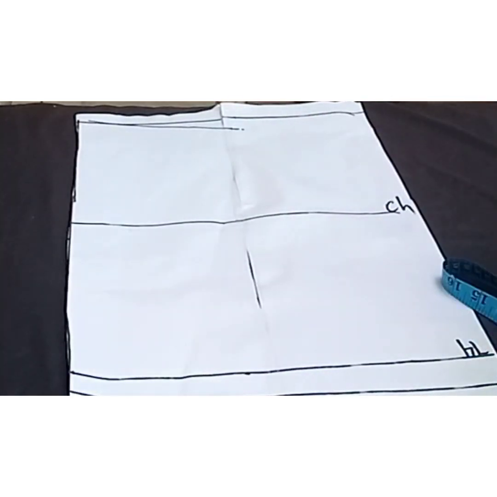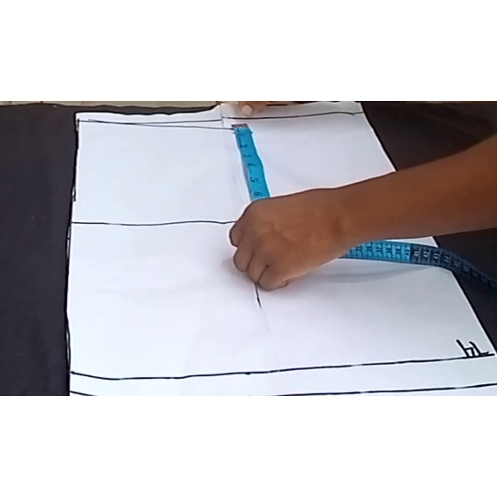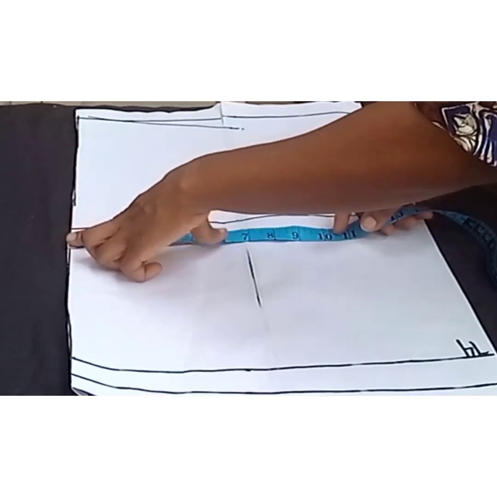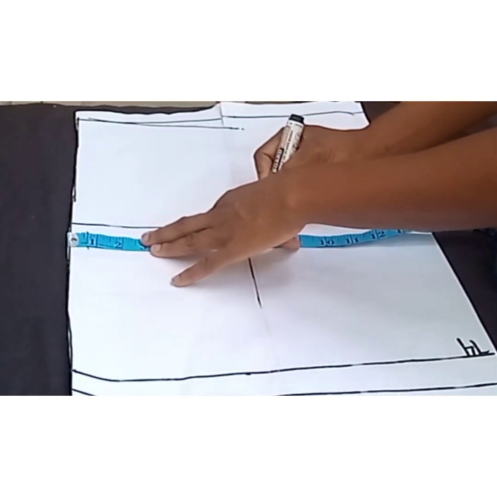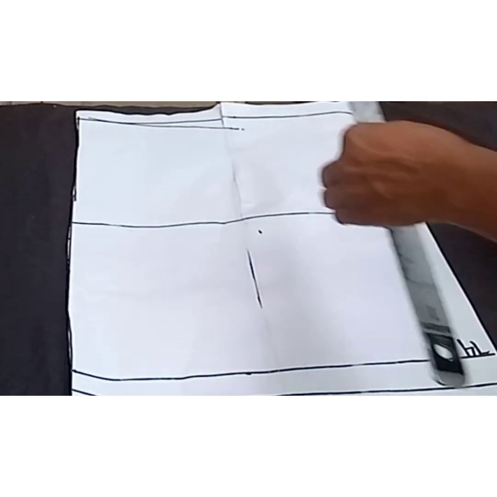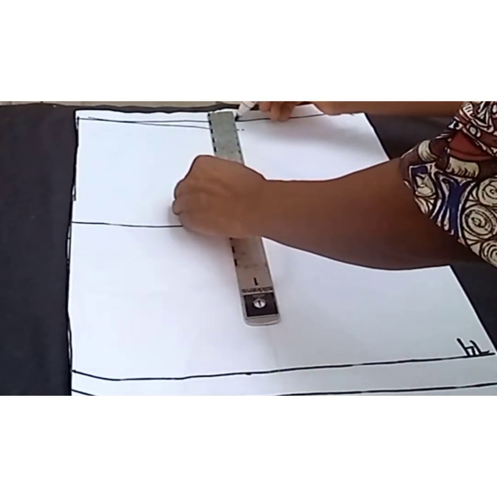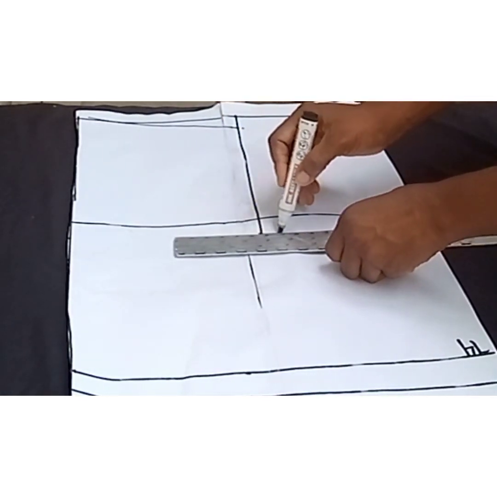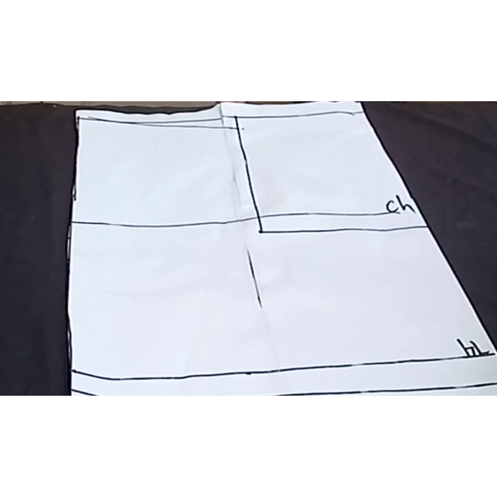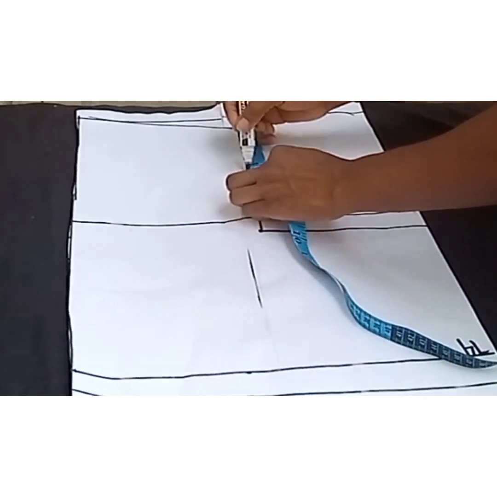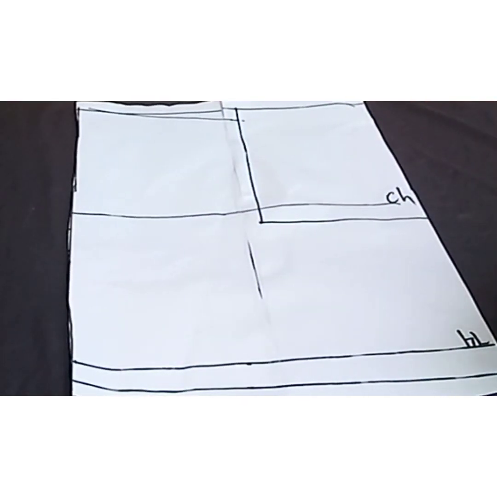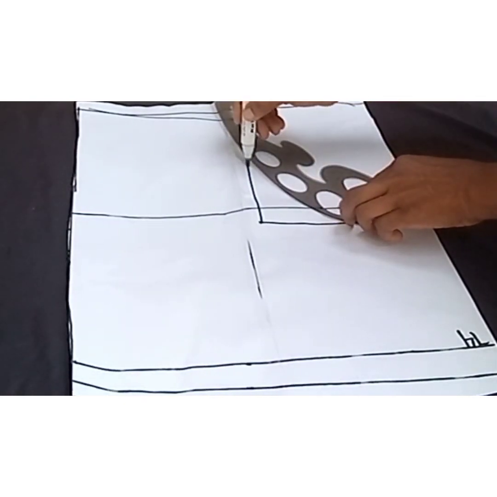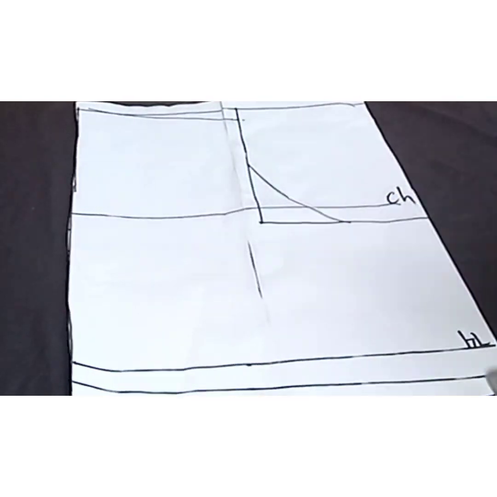All right, so I now mark my armhole. I'm using 8.5 inches for the armhole. I marked it there. Then I measure my 7.5 shoulder line from there to mark it at the armhole in order to achieve a straight line. All right, then I connect it. Right, so that's my armhole line. Then from the midpoint, I'll connect and get my armhole curve. So that's my armhole curve.